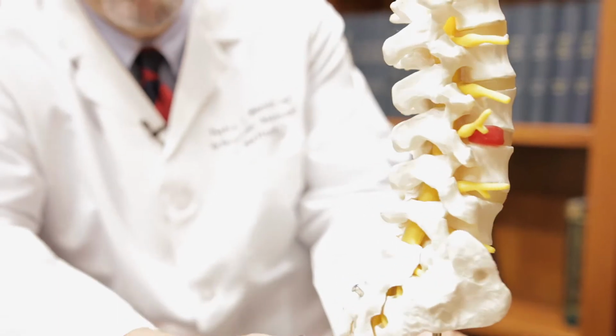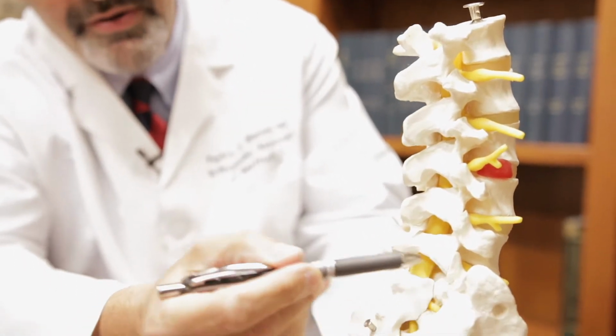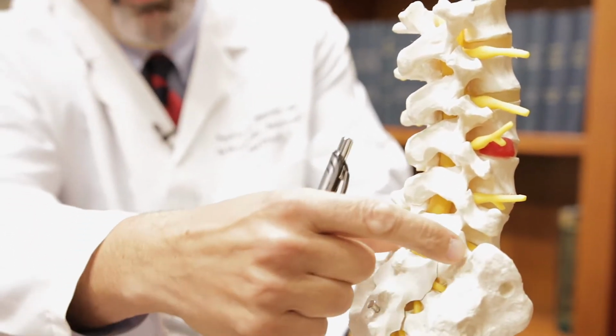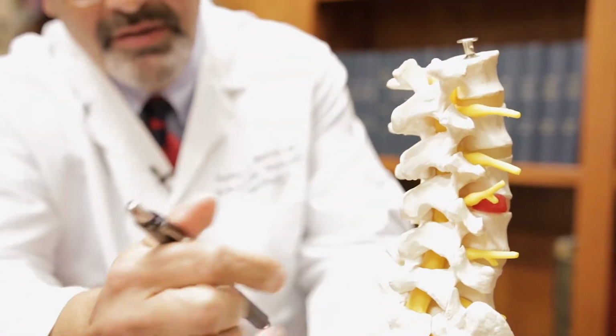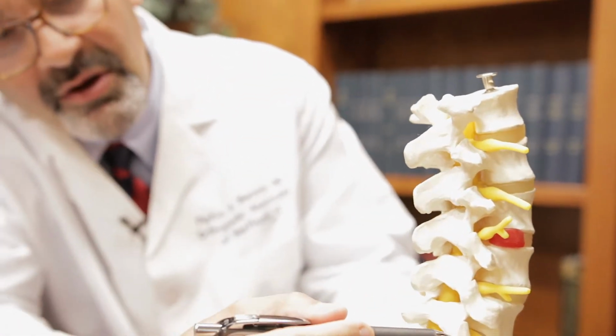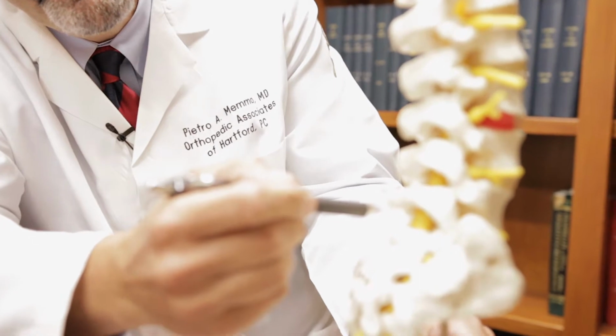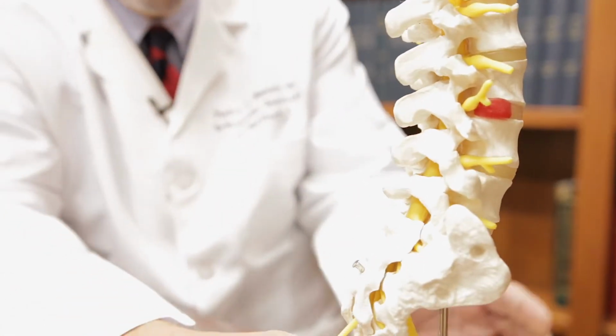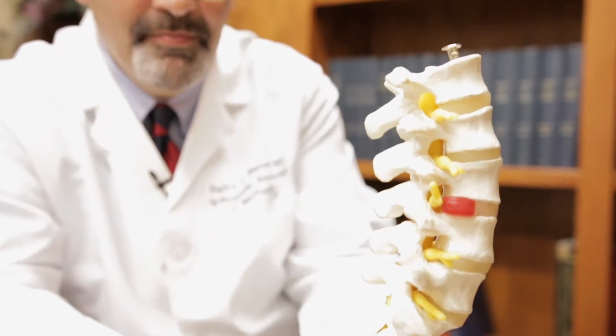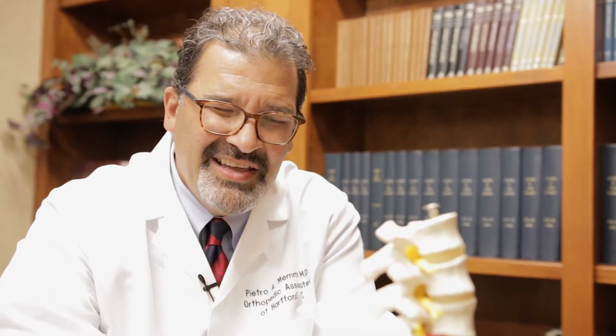In your low back, you have small little joints here, and they go all the way up your spine. These little joints are called facet joints. That's the anatomy of the spine. Now, when we speak about spinal conditions, some common ones. One of them is sciatica. Sciatica is a painful condition where people feel that nerve pain down either one leg or both legs.